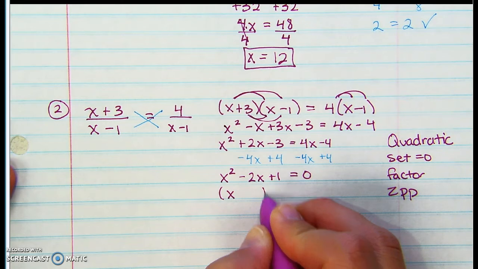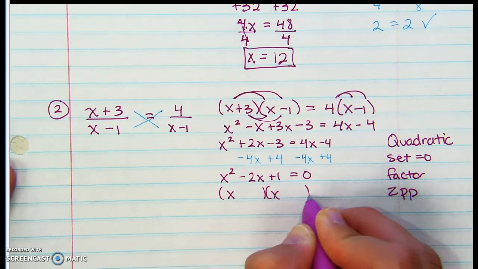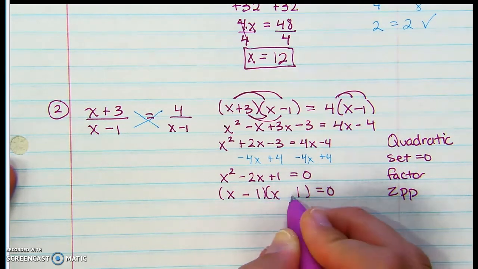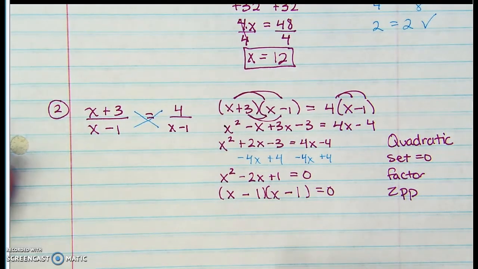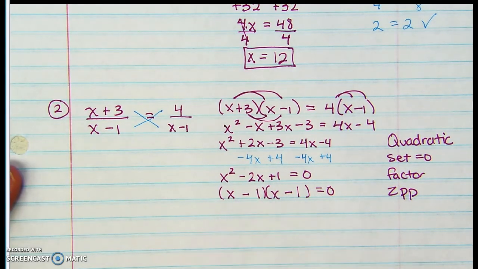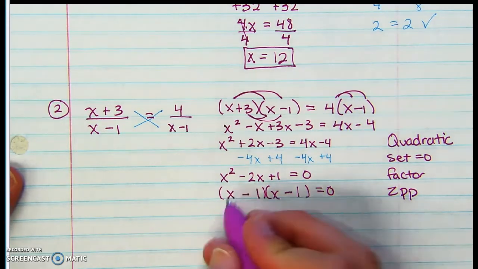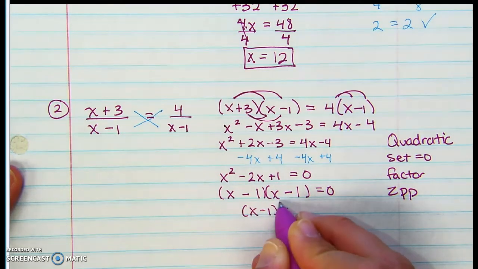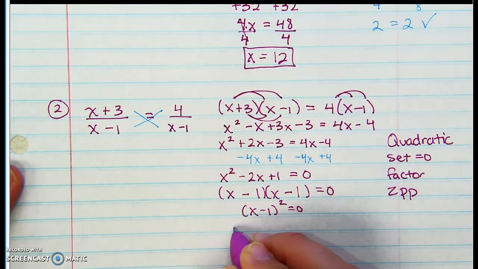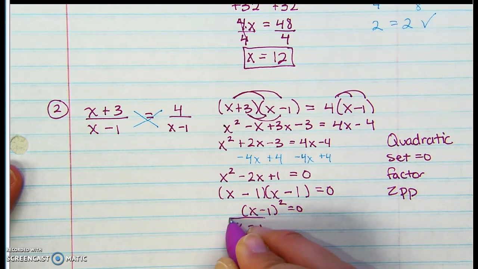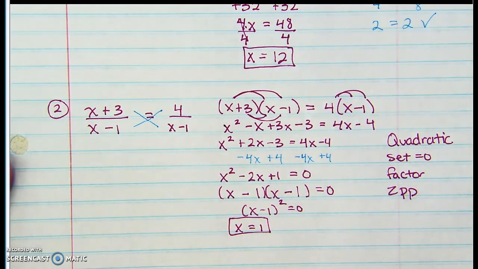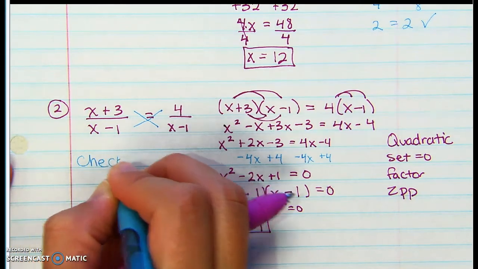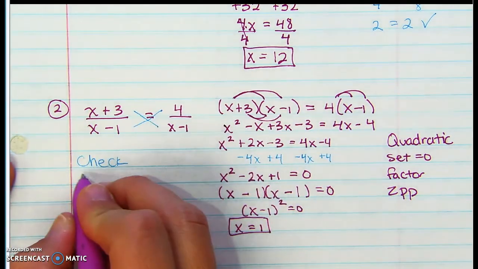Let's see here. What multiplies to get 1? Well, only 1 times 1. And what are the signs going to be? Good. And then do those add to get negative 2? Yes, they do. So zero product property actually says, isn't this the same factor though? So x equals 1. Okay, we're going to check. And what happens when we plug 1 in?